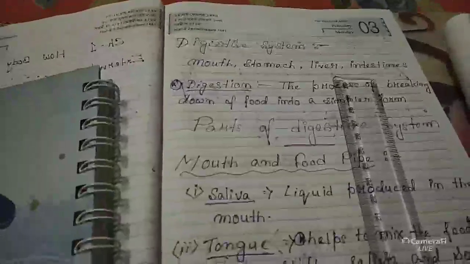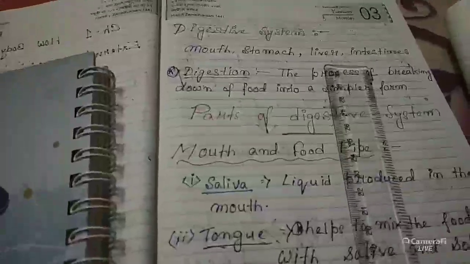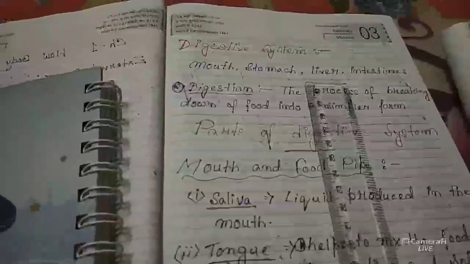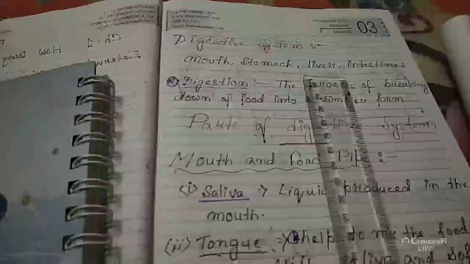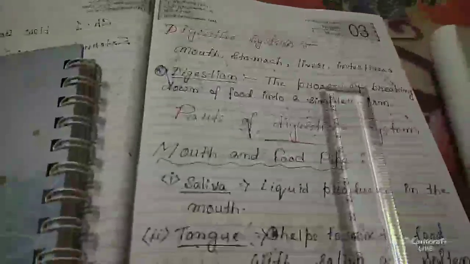At first, we have to know what digestion is. We know the parts of the digestive system: mouth, stomach, liver and intestine. Okay. Do all of you have your book? Yes, in the PDF format. Okay, print it out, or go through your book thoroughly in the PDF. Now I am giving the slide.